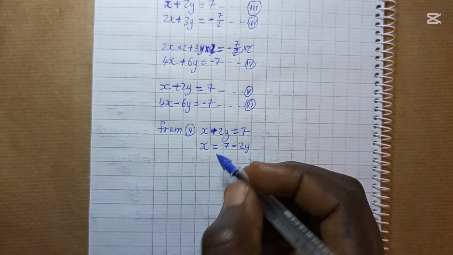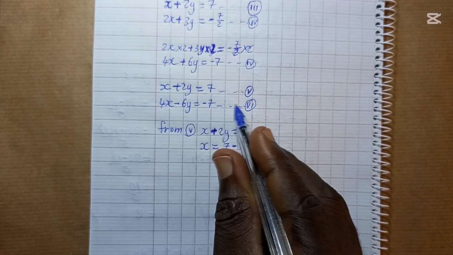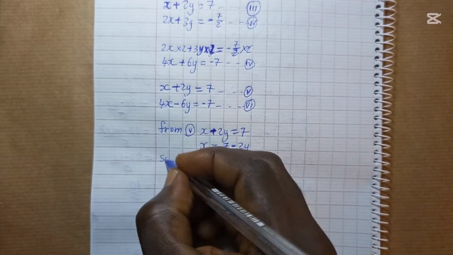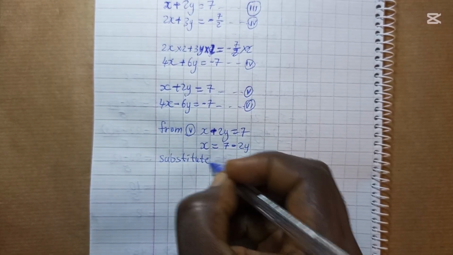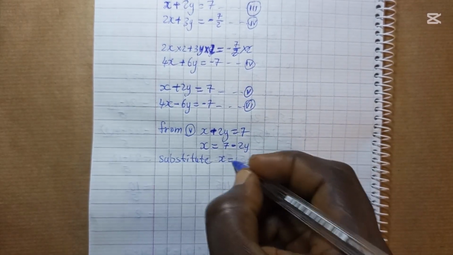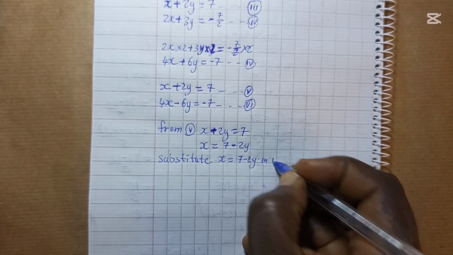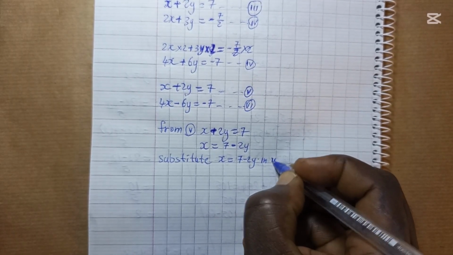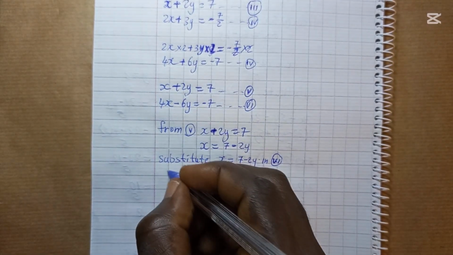So here I'm going to substitute x equal to 7 minus 2y in equation 6. So I'll write out equation 6 here.